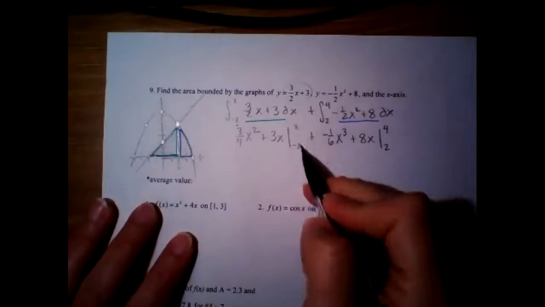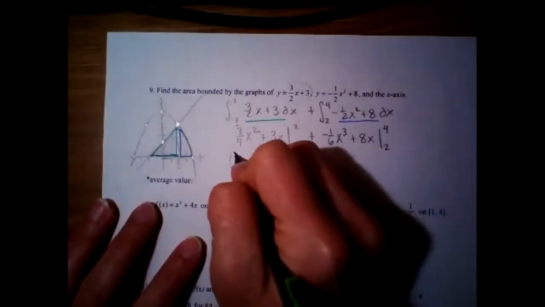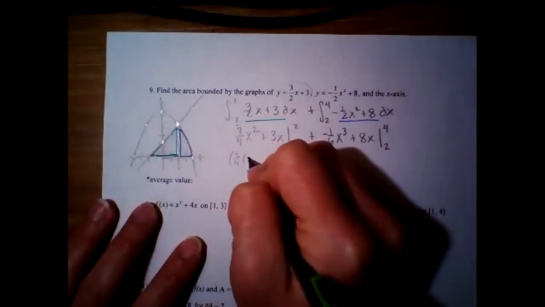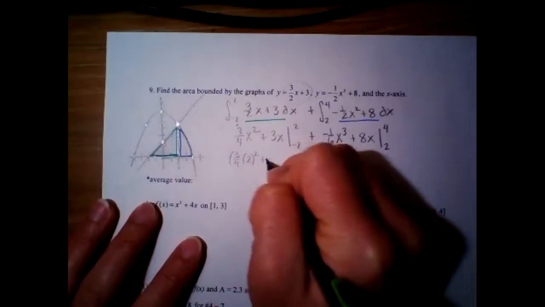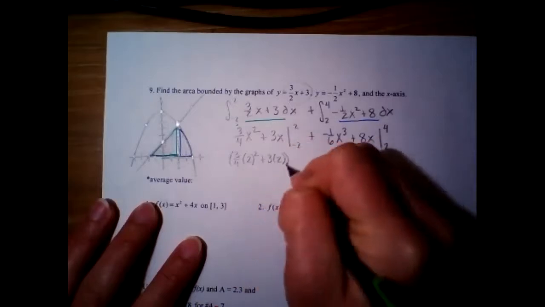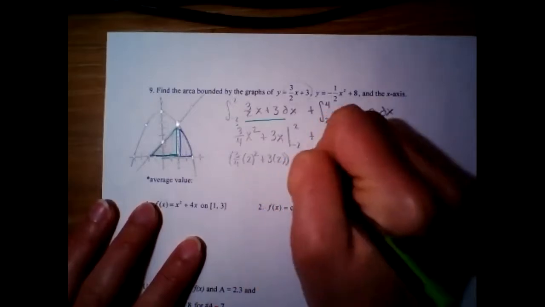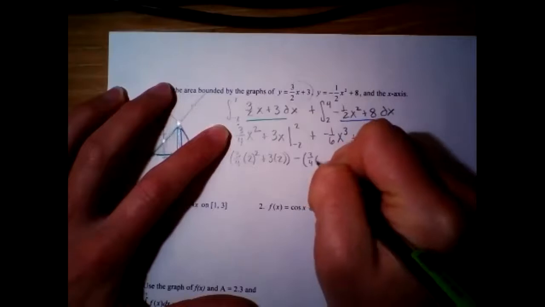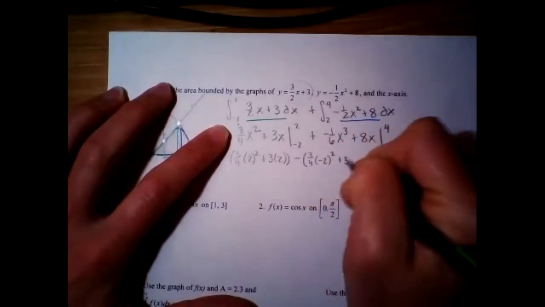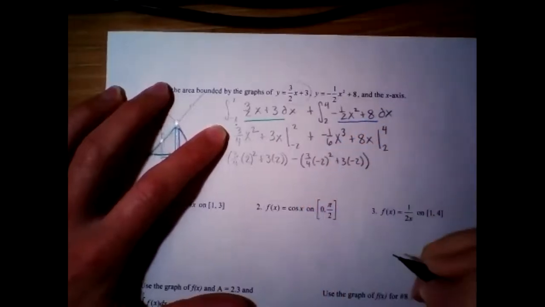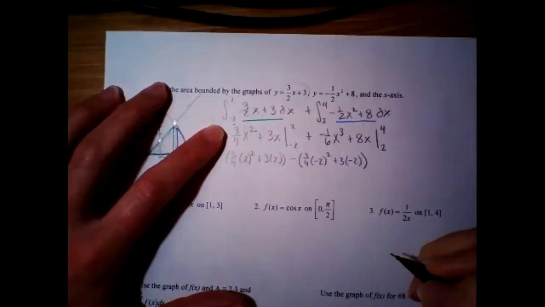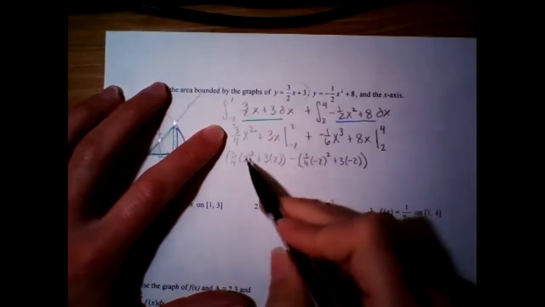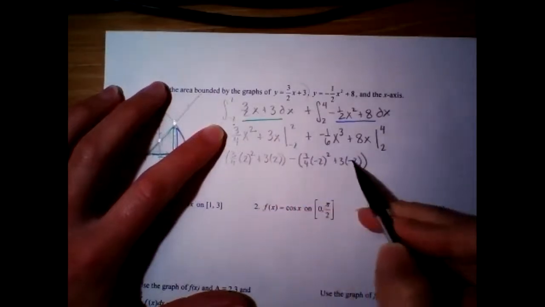All right, so if you did upper boundary minus lower boundary, I'm going to leave this one completely alone. You could do 3/4 times 2 squared plus 3 times 2. That's plugging in your upper boundary minus, and then you can plug in your lower boundary. And I'm not joking, on the AP exam, you can totally leave it like that and they'll accept that as the correct answer. Just plug in 2 minus, plug in -2.